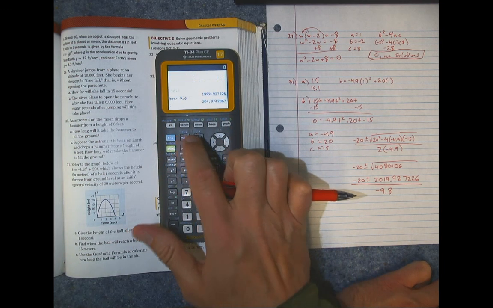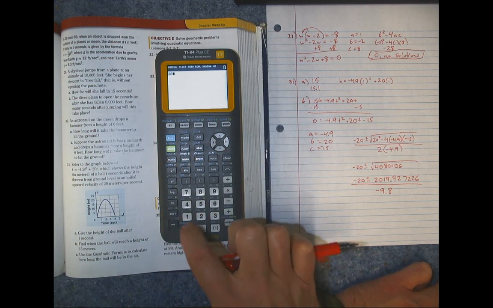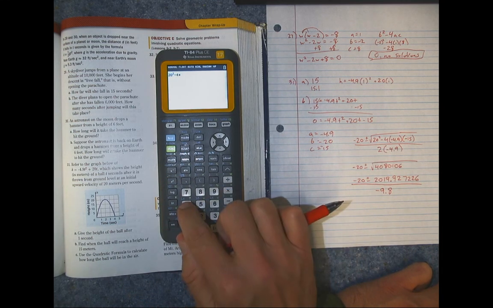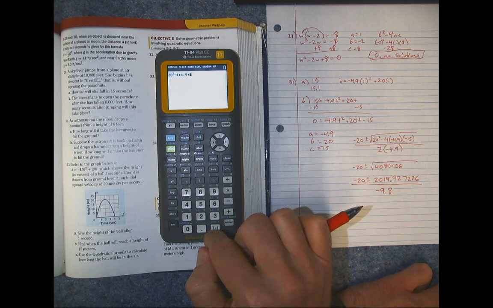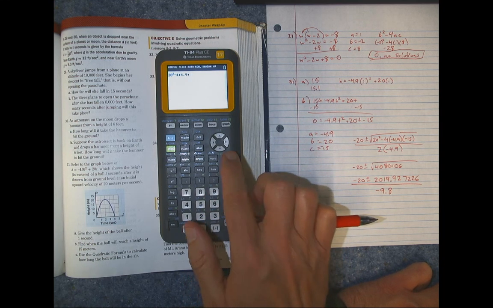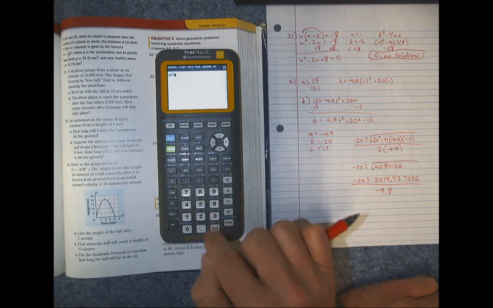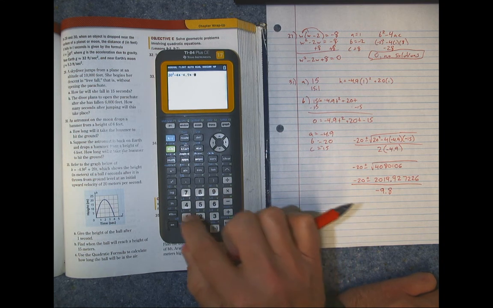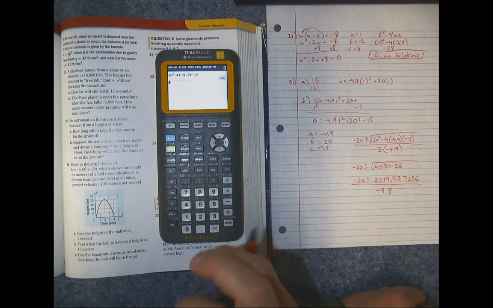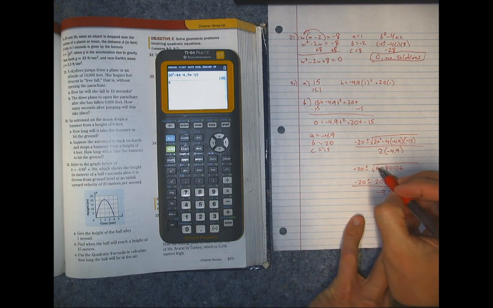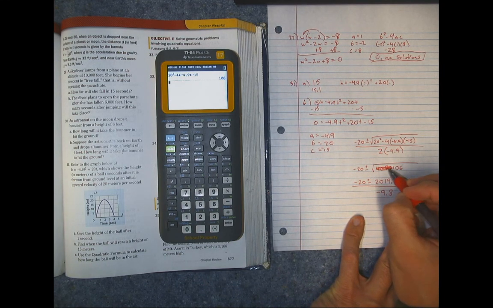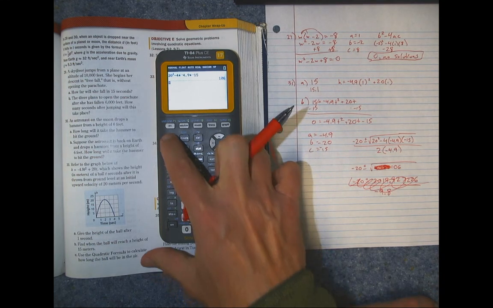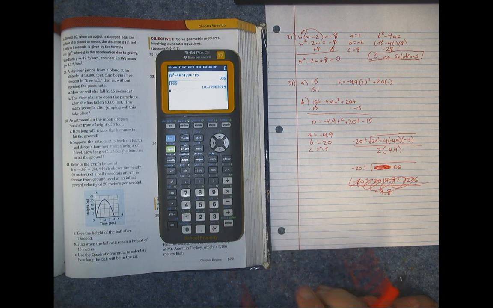So let's start over here. 20 squared minus 4 times 4.9 times, and I almost messed up again. 20 squared minus 4 times negative 4.9 times negative 15. It's 106. So instead of this big goofy number, it is 106. So we're going to take the square root of 106.